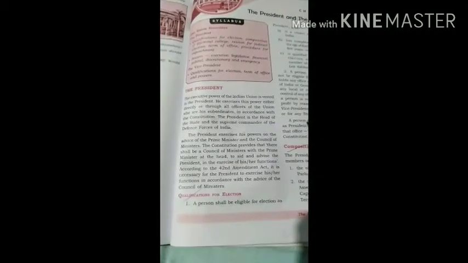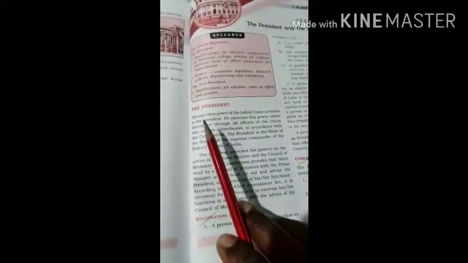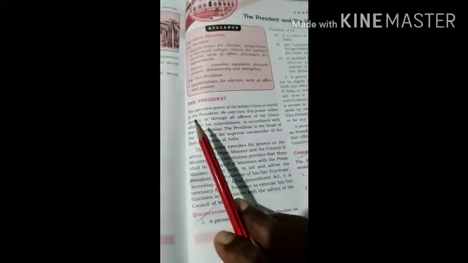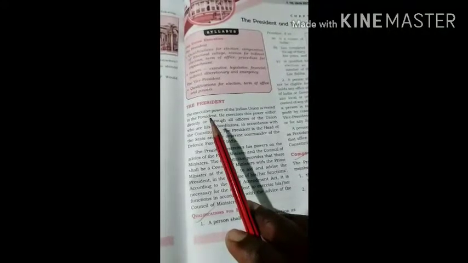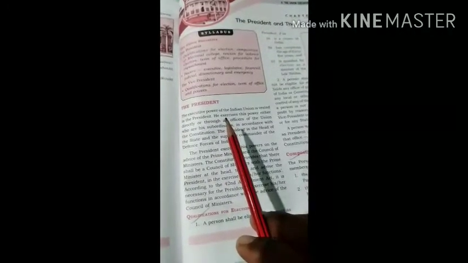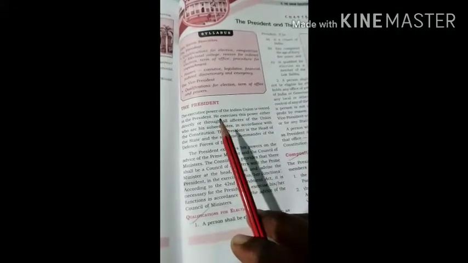Before we go to qualification for election of the President, let us talk a little bit about the introductory part of the President. The executive power of the Indian Union is vested in the President. So the executive part, that means the administrative part of the Union, which we call the center of the country, is handed over into the hands of the President. He exercises this power either directly or through officers of the Union who are his subordinates. Subordinate means we can say his assistants.